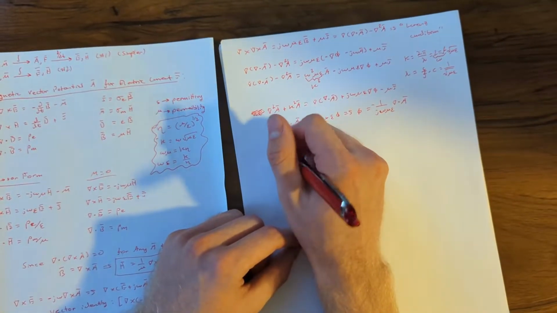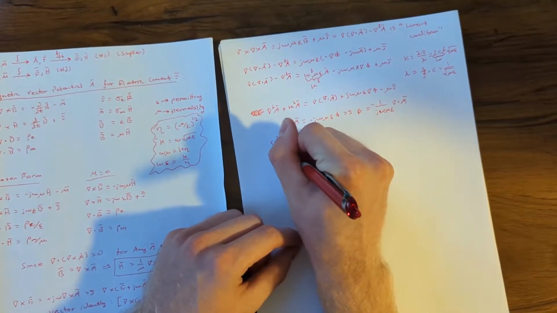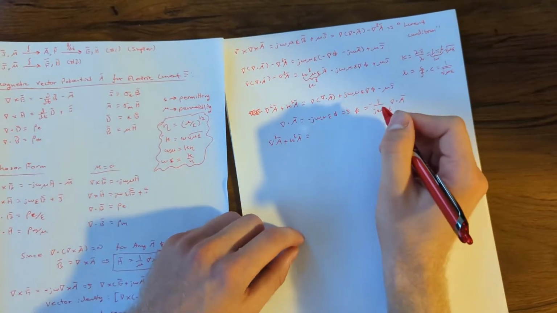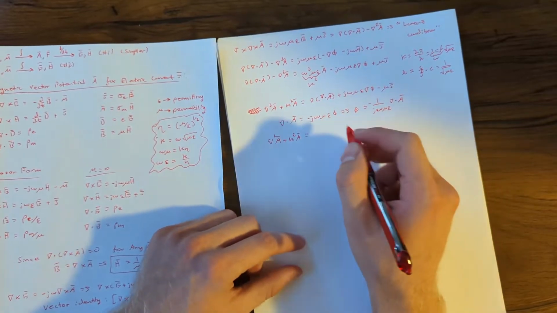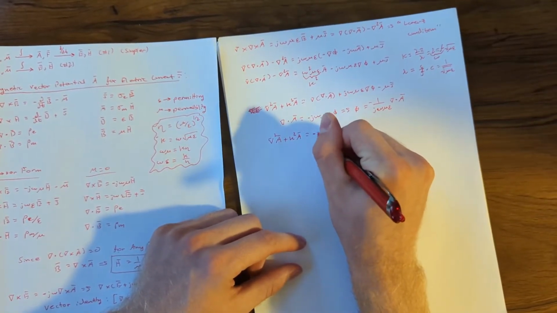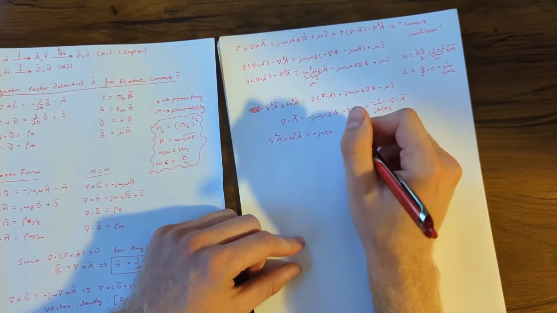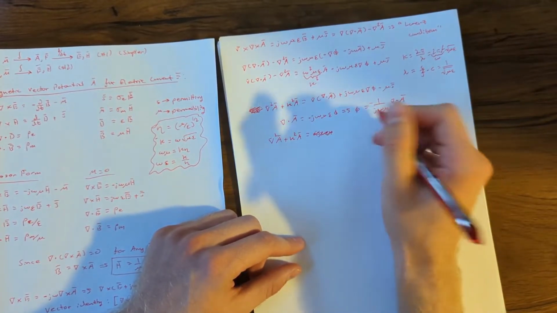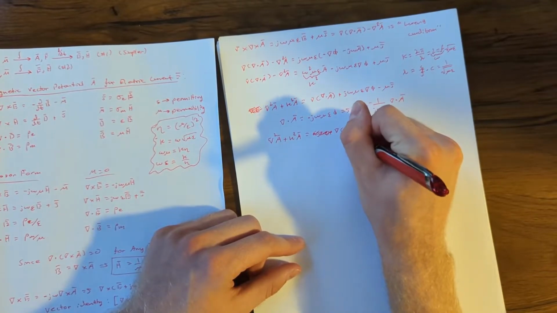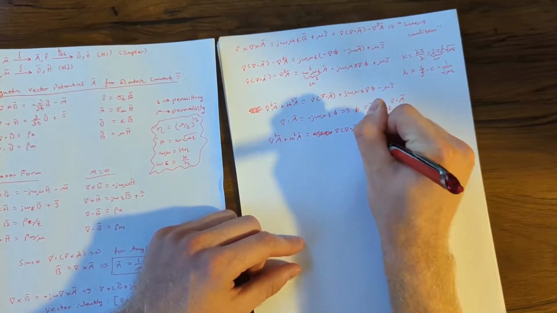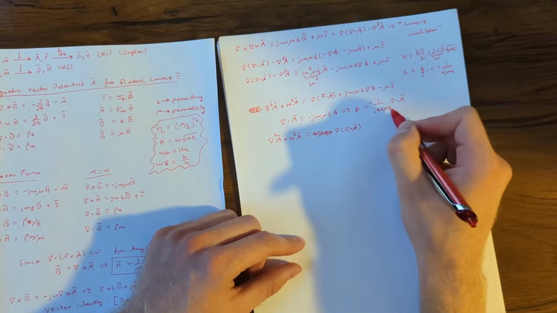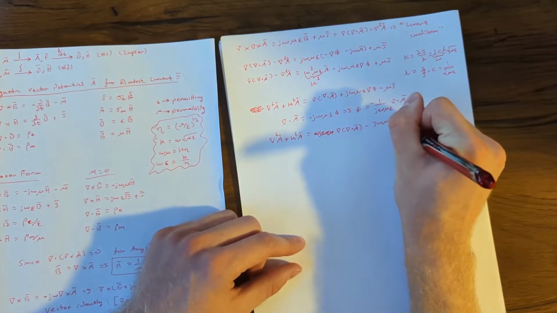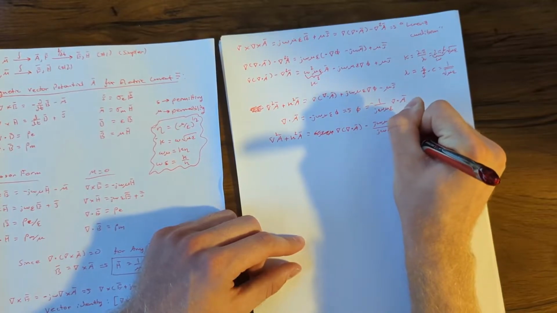So how will that happen? That will happen because the Laplacian of A plus k squared A will be equal to your negative j omega mu. Oh God, I wrote it wrong. Okay. Gradient of the divergence of A, and then plugging in here, you have minus j omega mu epsilon over j omega mu epsilon.